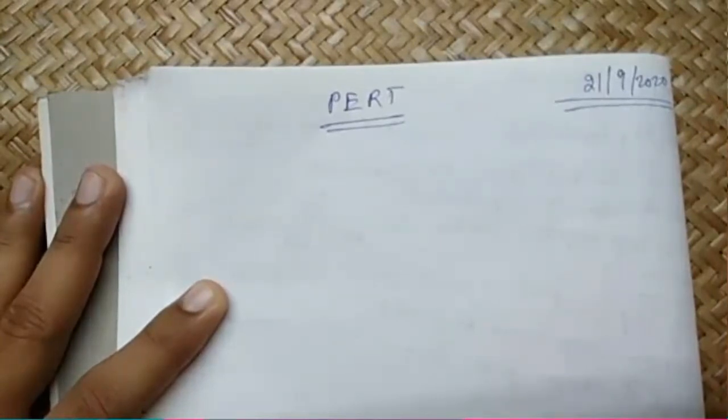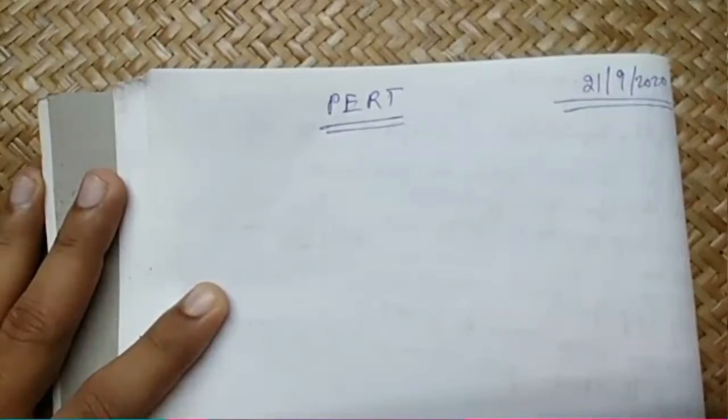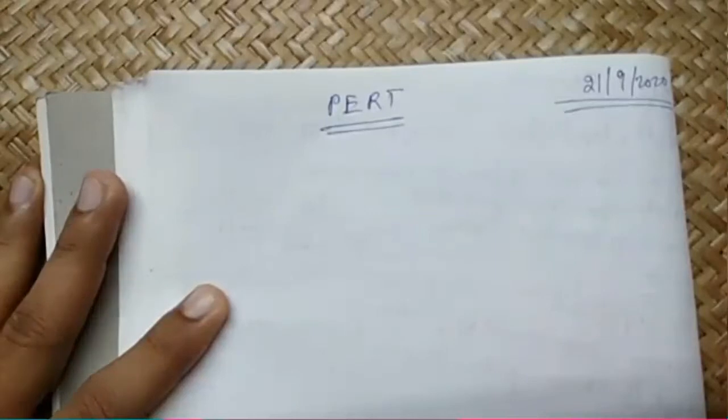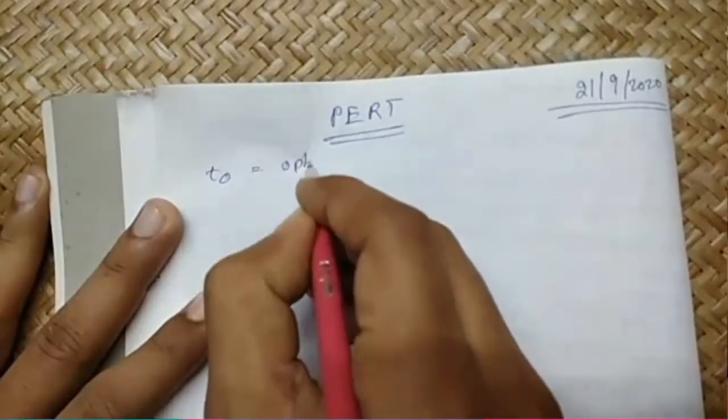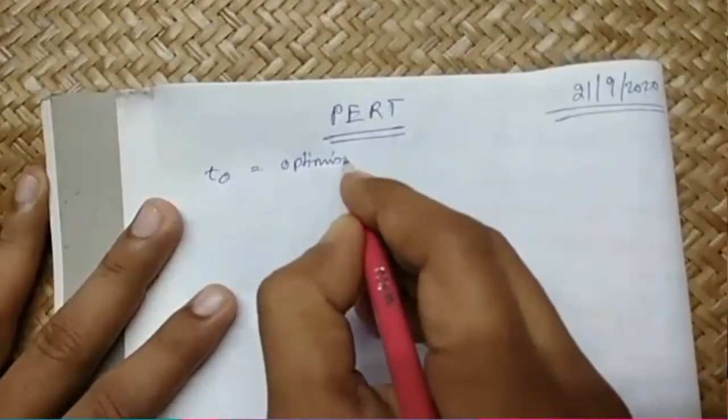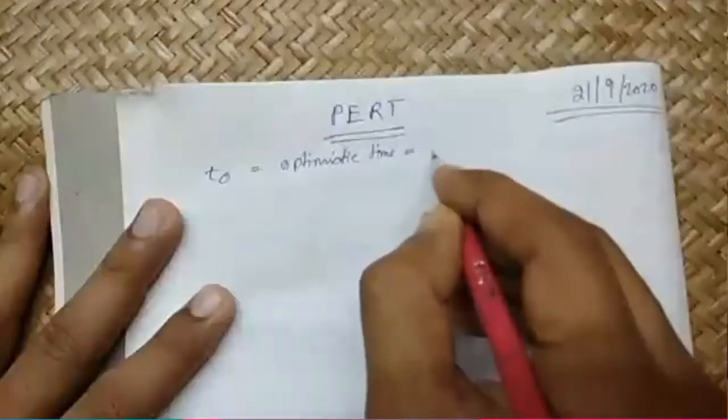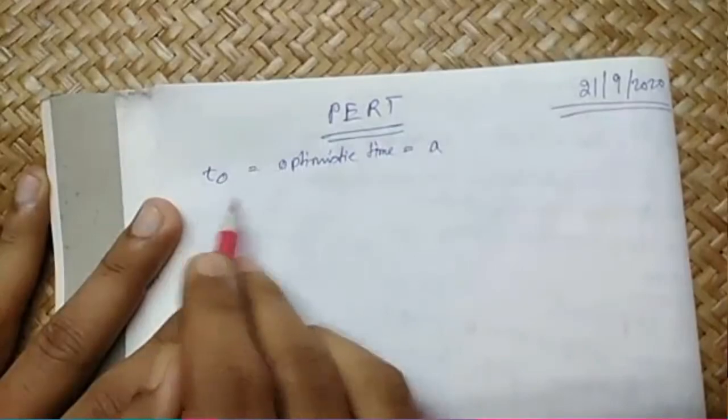For example, suppose you are launching a new product in the market, or you are finding out a new design. So the actual time period is not deterministic. If everything goes fine, then the minimum time will be required. When the situation is most optimistic, that is the optimistic time for a particular activity to be completed. This is denoted by TO or A.